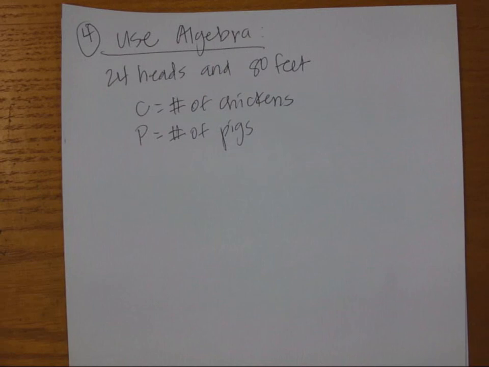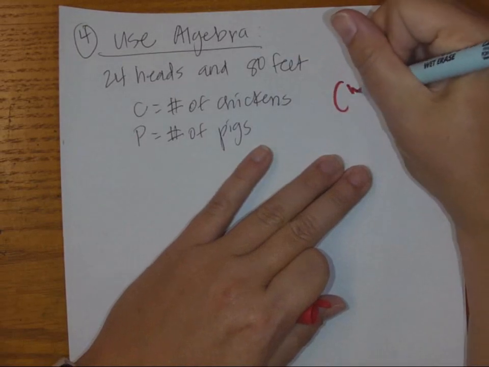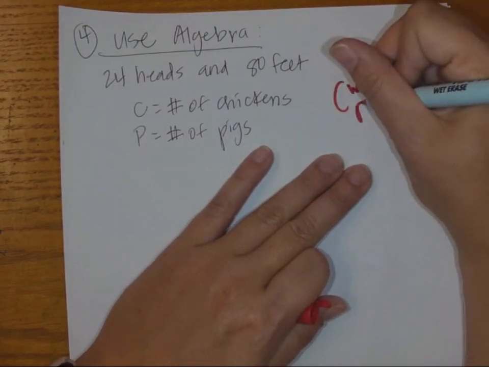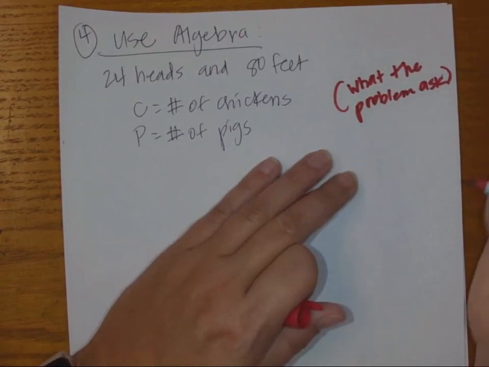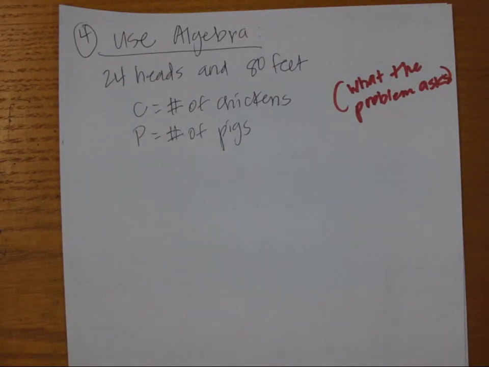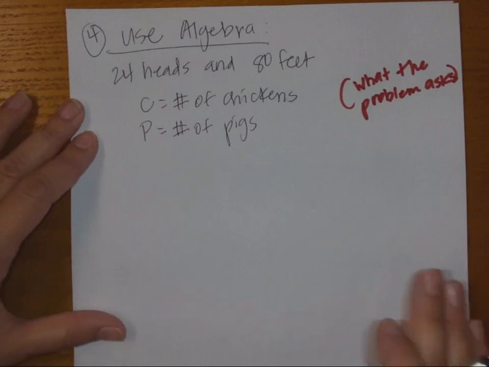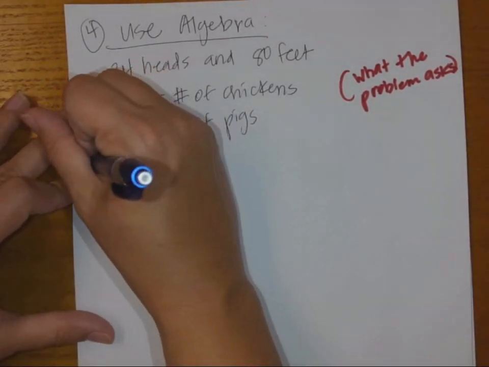And also, just FYI, these variables will always be what the problem asks. Like, what's the question in the problem? And this problem said, how many pigs and how many chickens do we have? So that's why those are our two variables. Okay, so once we label our variables, we want to set up the equations.